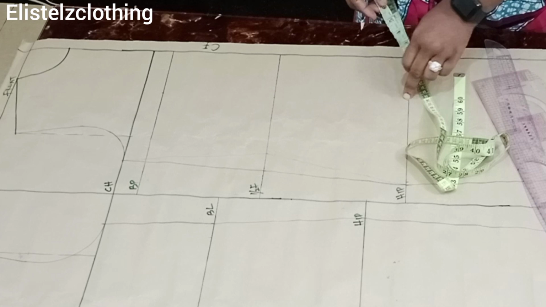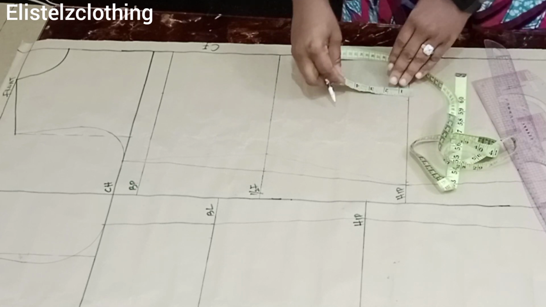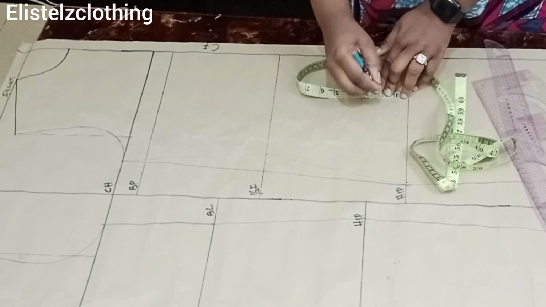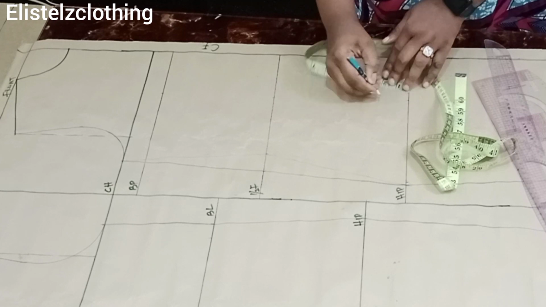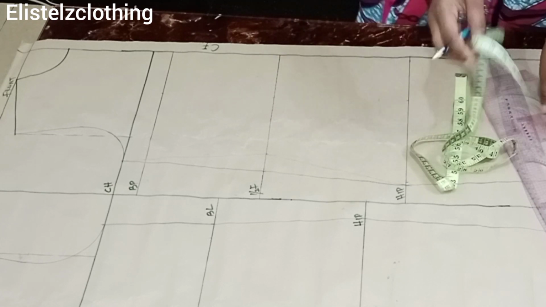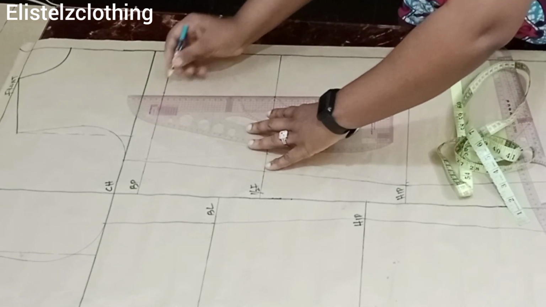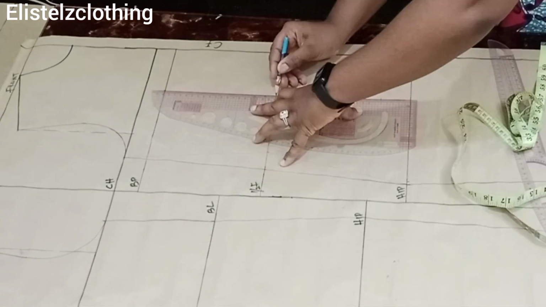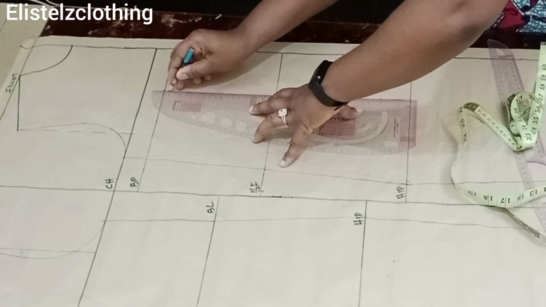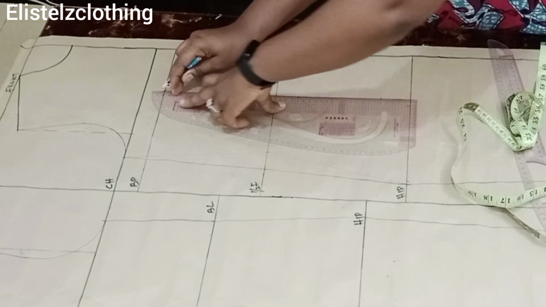Now on the hip line, we're going up by 2 inches. The dart is not supposed to run into the hip line, so we're going to connect these markings like so.